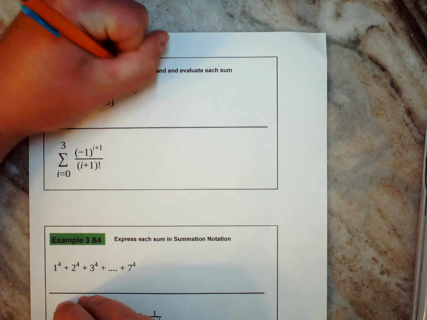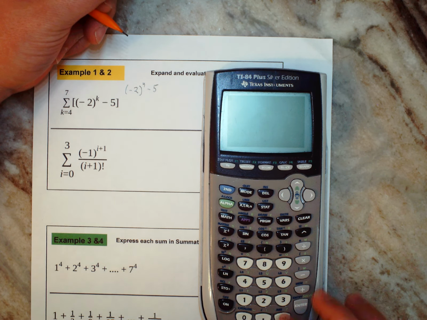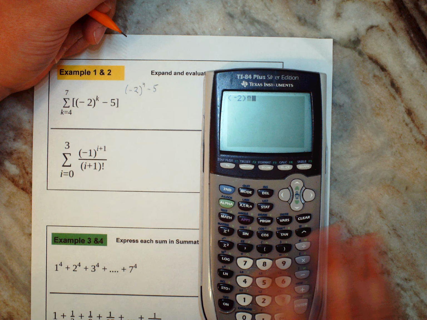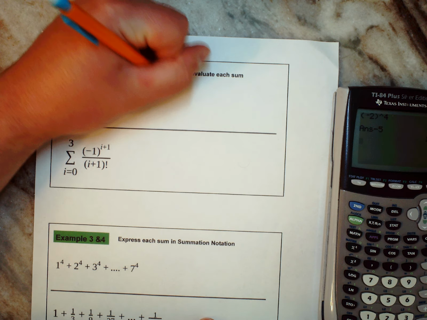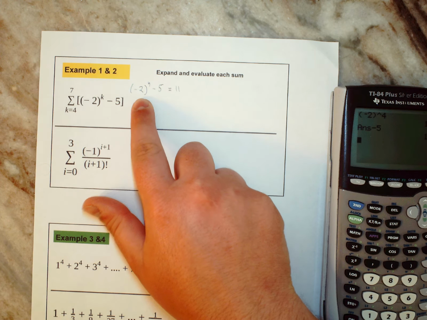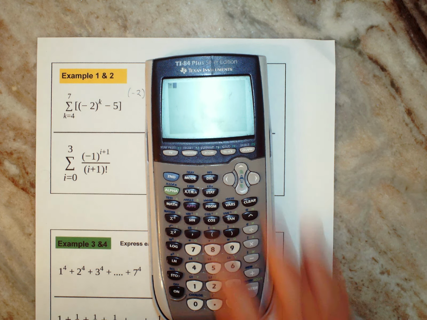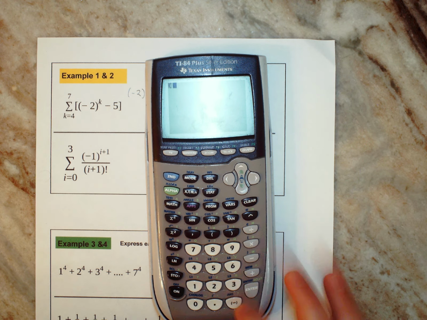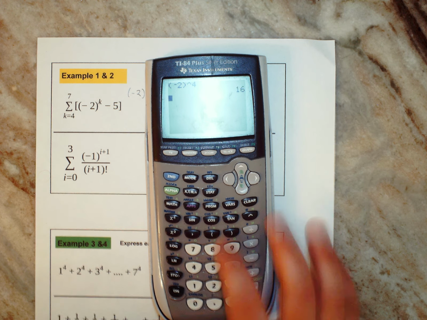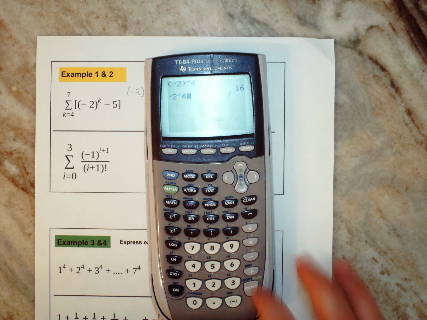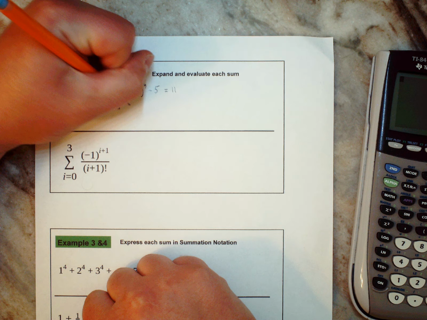-2 to the 4th minus 5. And for each one, just pop it right in. -2 to the 4th minus 5, 11. If you're going to use your calculator, make sure you put it in parentheses. Here, just look at the difference. -2 to the 4th in parentheses, that is correct. Not in parentheses, not correct. You need parentheses. So I'm going to keep going.